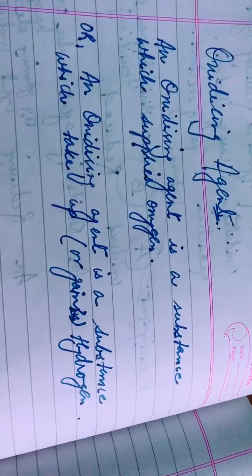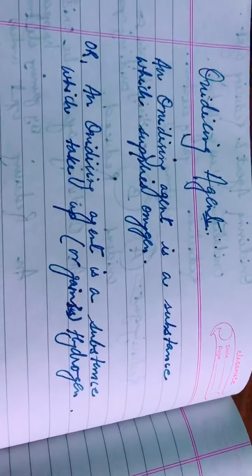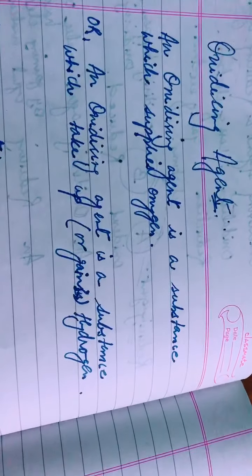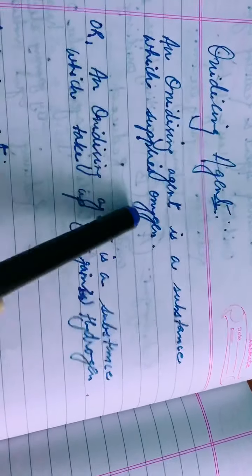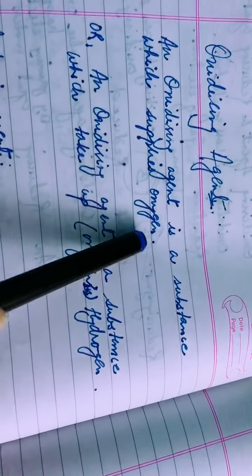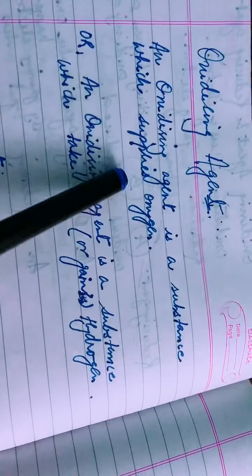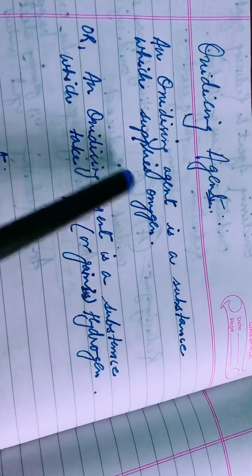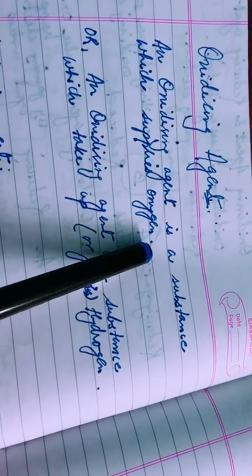Before we proceed, students, I think I should tell you the definition of oxidizing agent and reducing agent. An oxidizing agent is a substance which supplies oxygen. Remember that, okay? Which supplies oxygen. What you have studied in oxidation reaction, which gains oxygen, but here it is written, supplies oxygen. Remember these things in your mind.